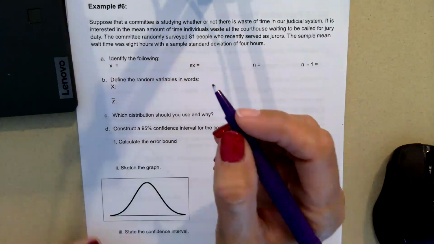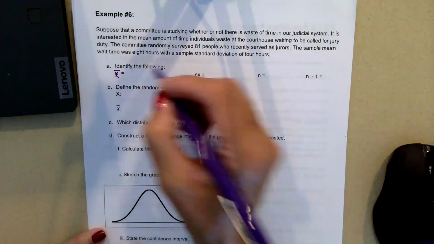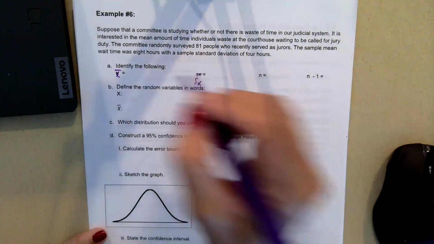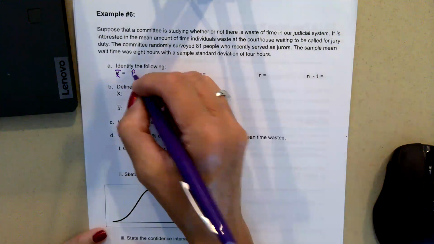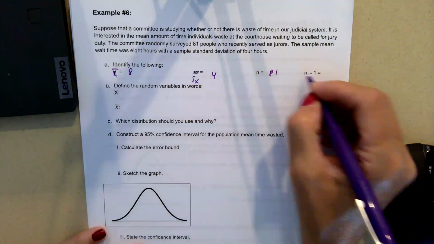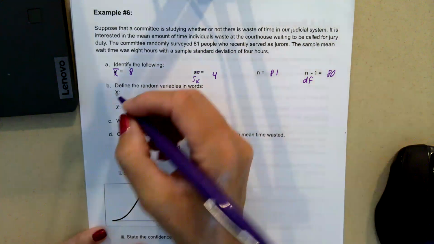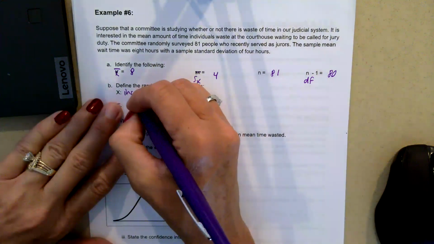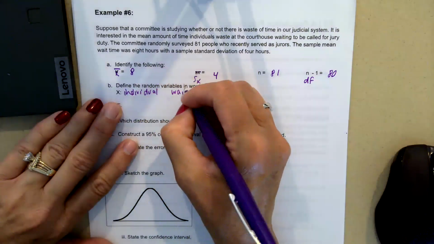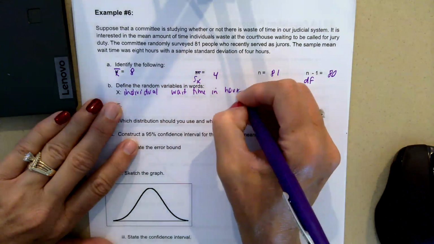Okay, so the sample mean time was 8. Sample standard deviation was 4. There were 81 people, and so degrees of freedom is 80. So this would be individual wait time in hours.